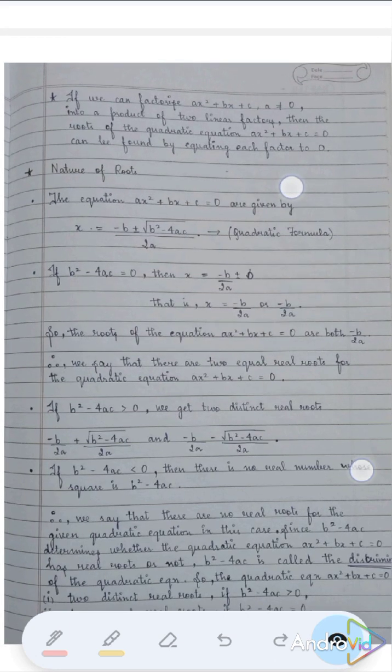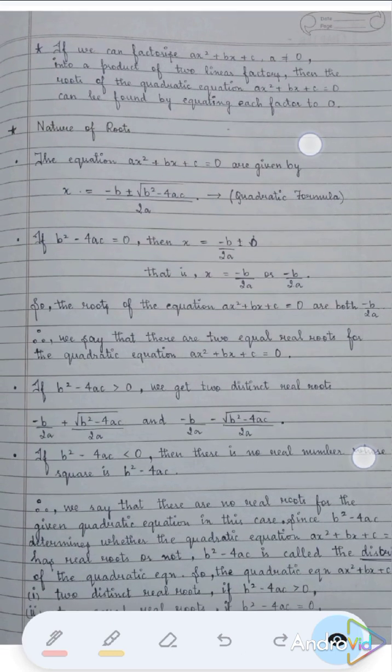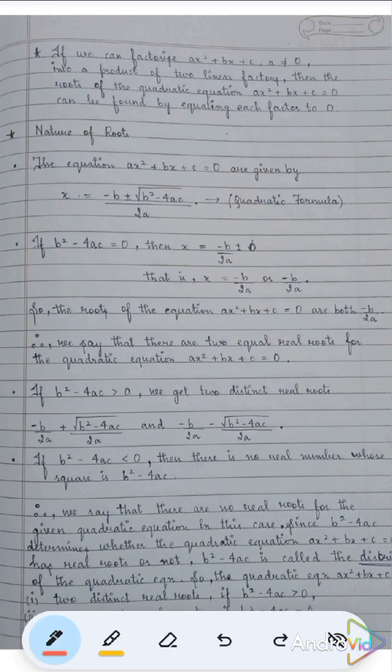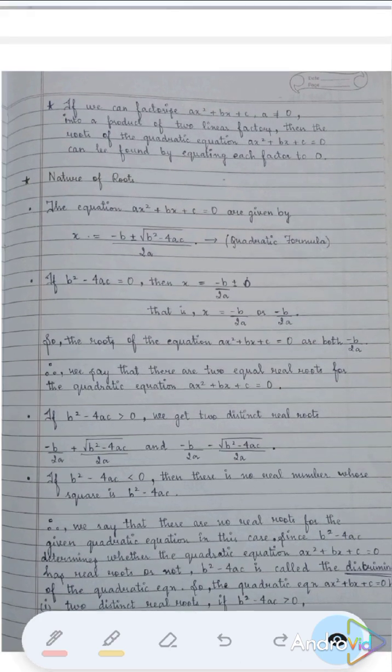If the same value is greater than 0, we get two distinct roots: minus b by 2a plus root of b square minus 4ac divided by 2a, and minus b by 2a minus root of b square minus 4ac by 2a. We get two distinct values. And next, if b square minus 4ac is less than 0, then there is no real number whose square value is b square minus 4ac.